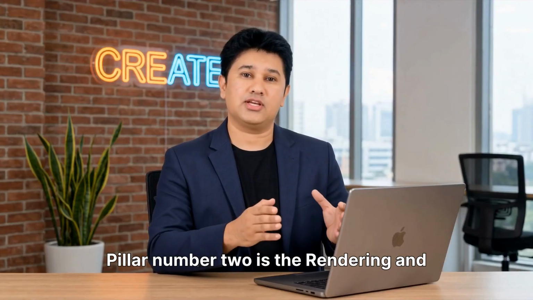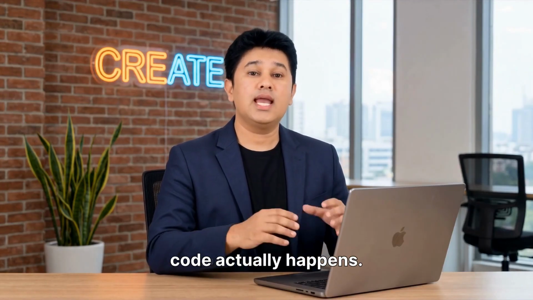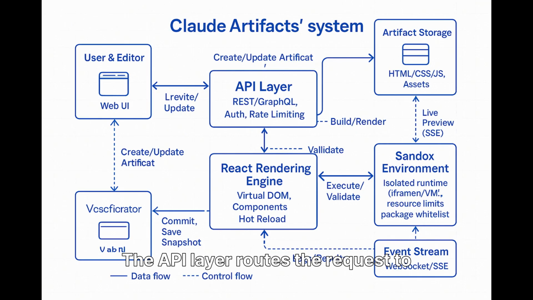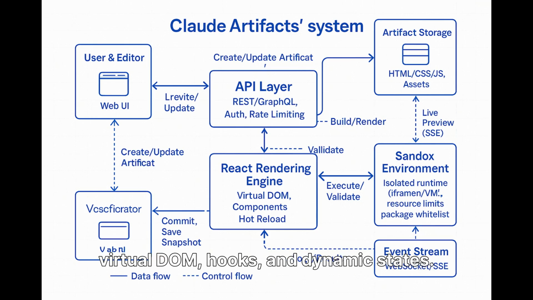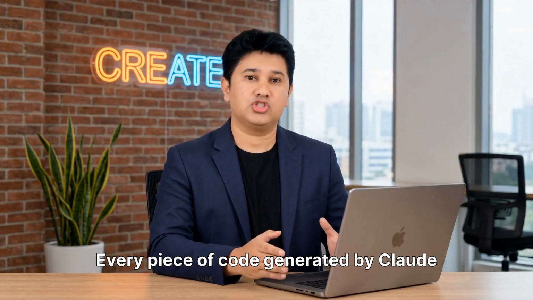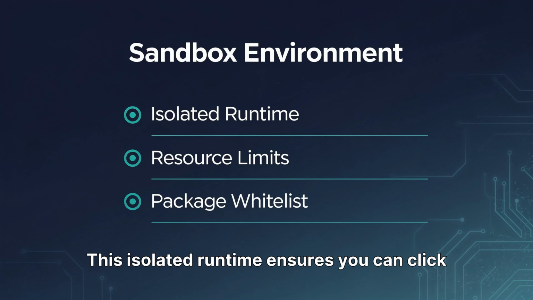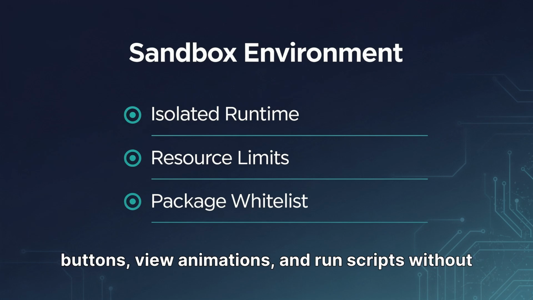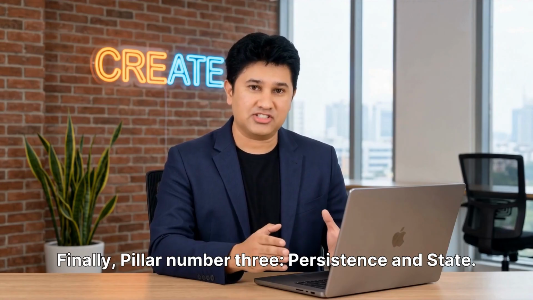Pillar number 2 is the rendering and execution environment. This is where the magic of interactive code actually happens. The API layer routes the request to a React rendering engine, which handles the virtual DOM, hooks, and dynamic states. Security is built in. Every piece of code generated by Claude runs in a secure, sandboxed environment isolated from your system. This isolated runtime ensures you can click buttons, view animations, and run scripts without any risk to your local data.